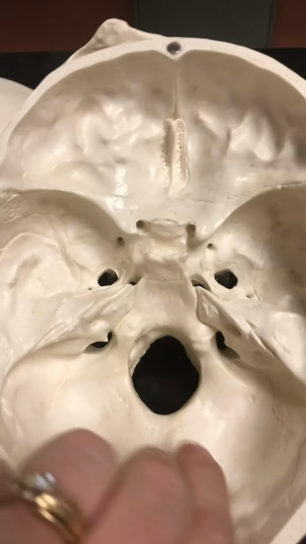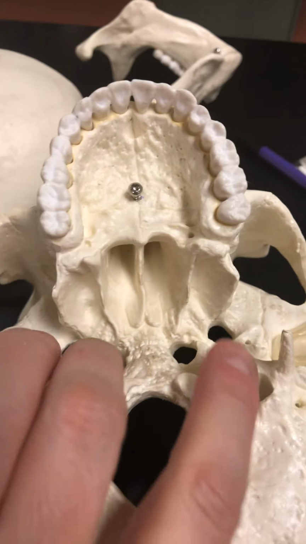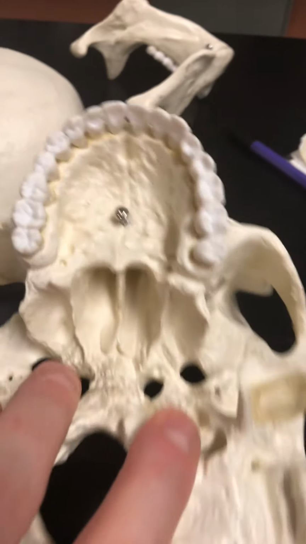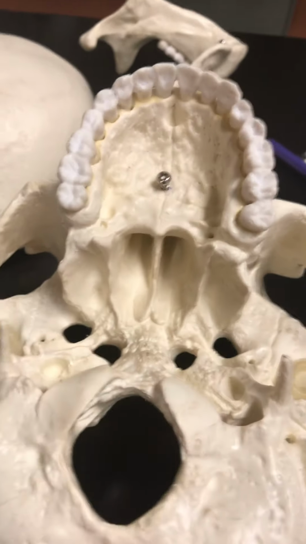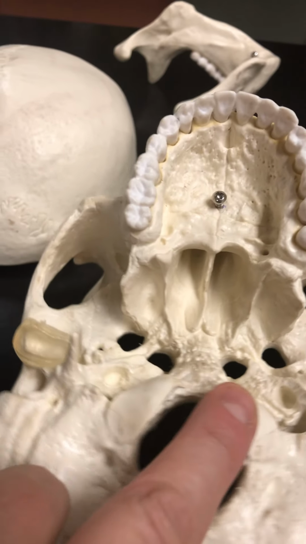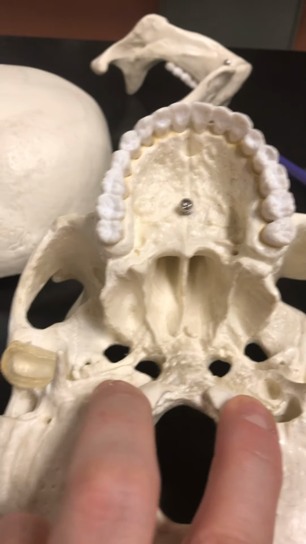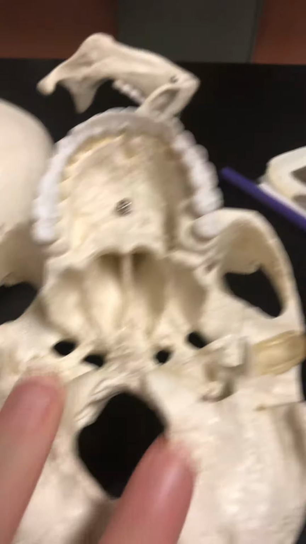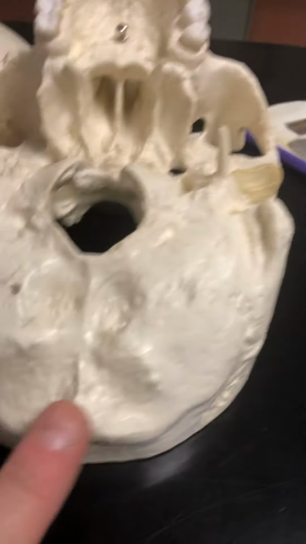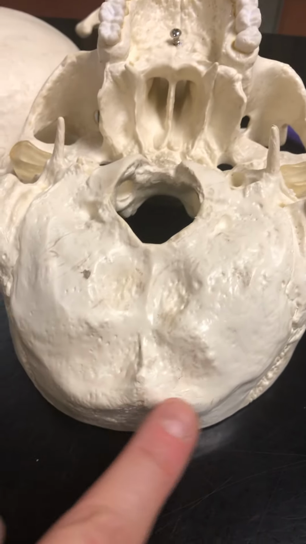The occipital condyles, we have to flip it over. And here we have two nice, smooth, articular surfaces. This is where the first cervical vertebra, or the atlas, is going to sit. This is where your head's going to sit on top of your spinal column. And we have the external occipital protuberance right here.